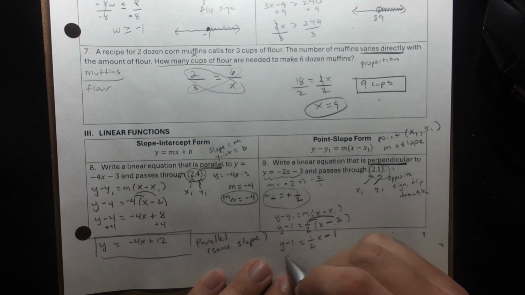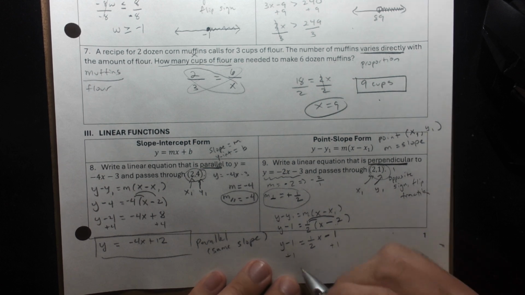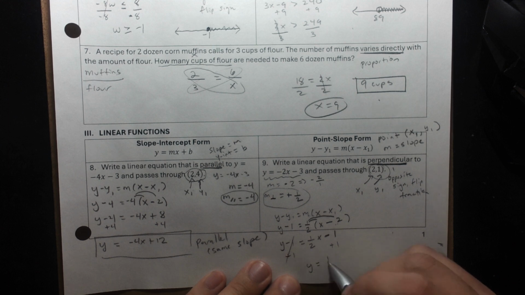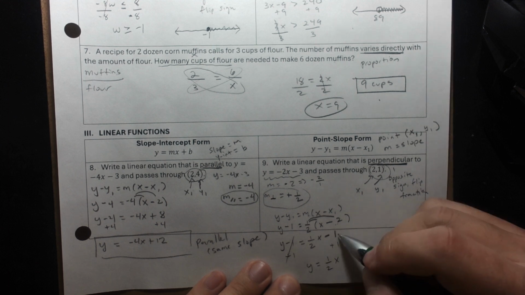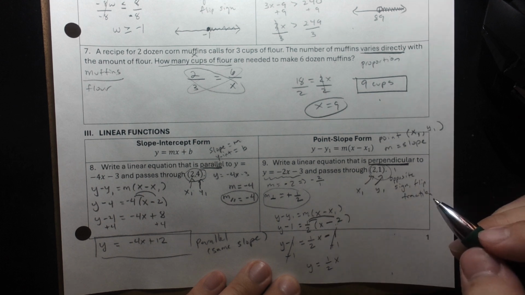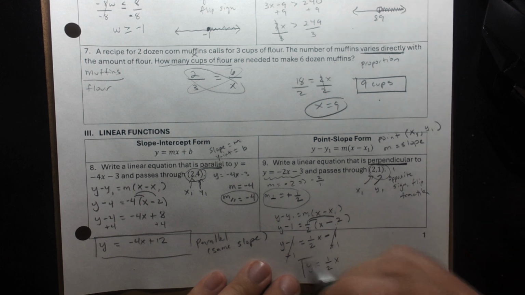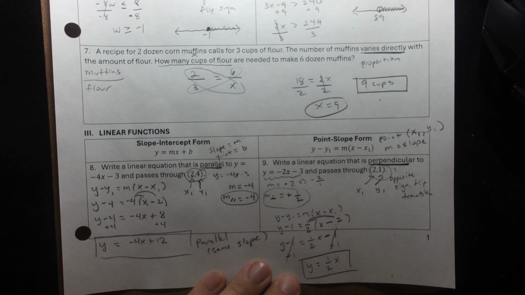And then I can go ahead and solve for y here. So y equals 1/2 x. And then the negative 1 and the positive 1 will go away. They cancel each other out. So you're left with y equals 1/2 x. That's your answer.